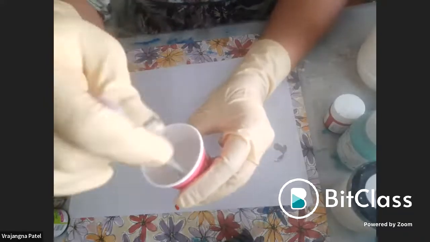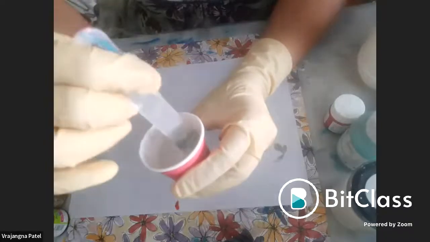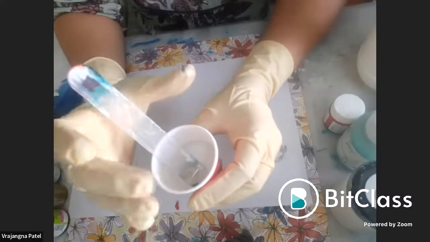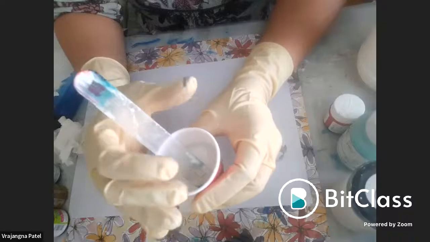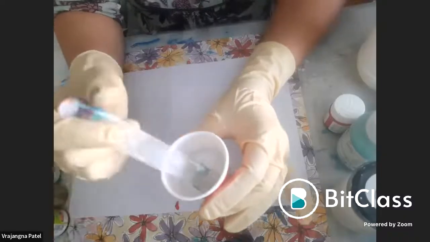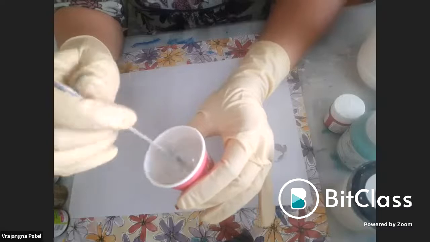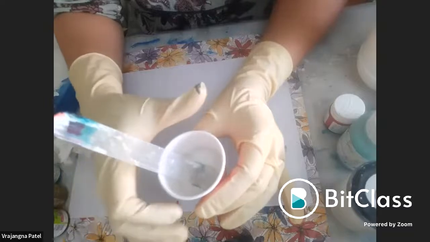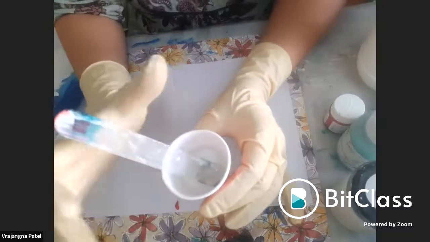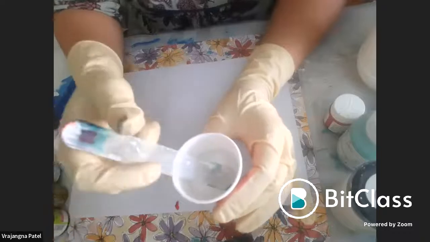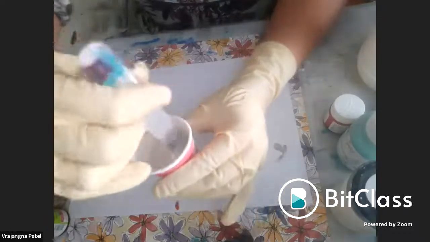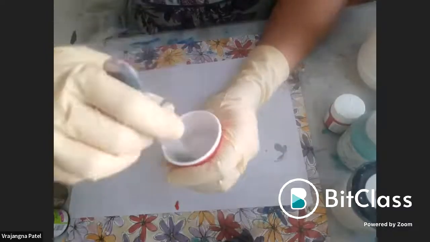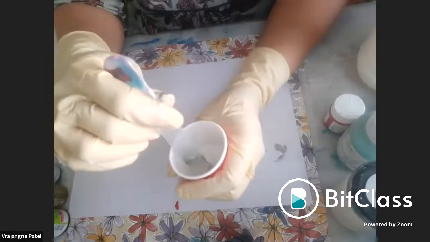Now comes the theory part again. You have to mix it for 3 to 5 minutes till your mixture turns clear again. When you take your liquid, it will be clear like water. And once you start mixing, as the chemical reaction starts, it turns turbid white like lemon juice. So then you have to mix for 3 to 5 minutes till it turns clear again.